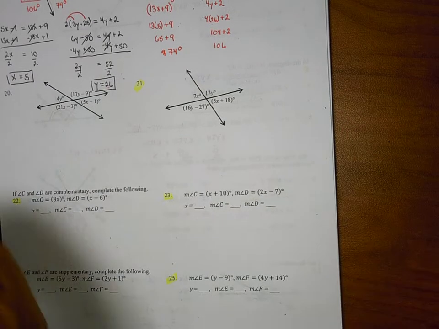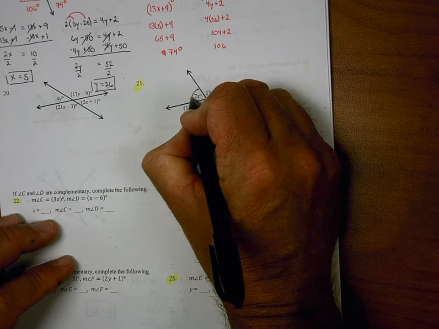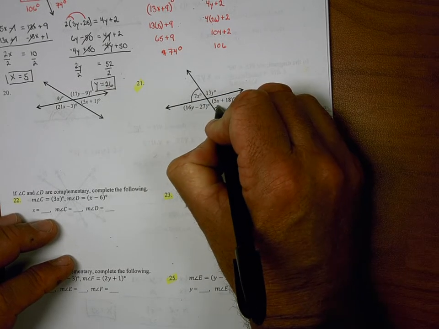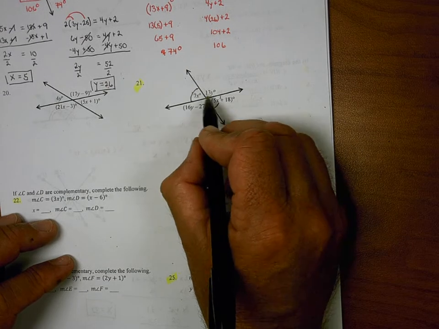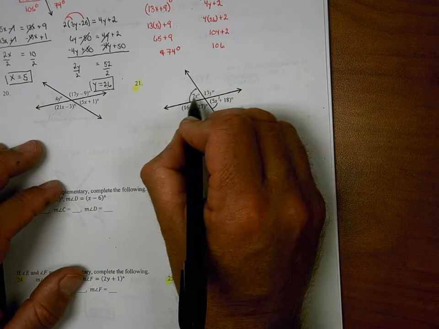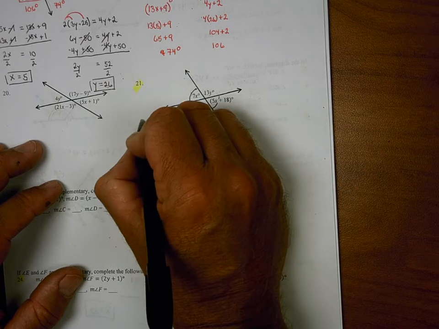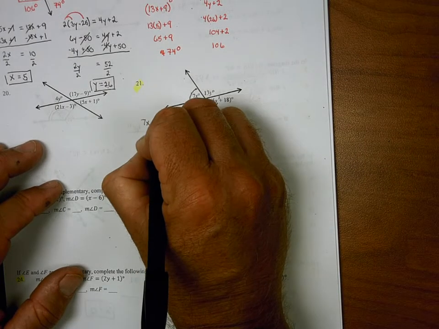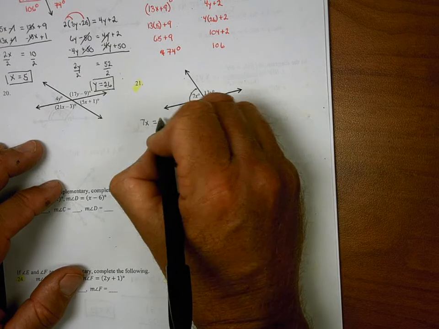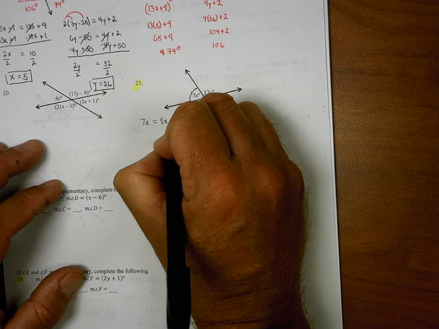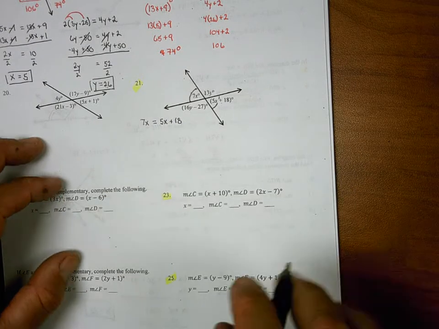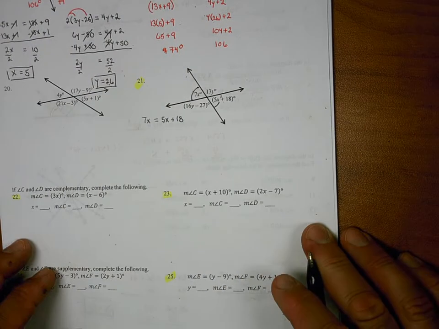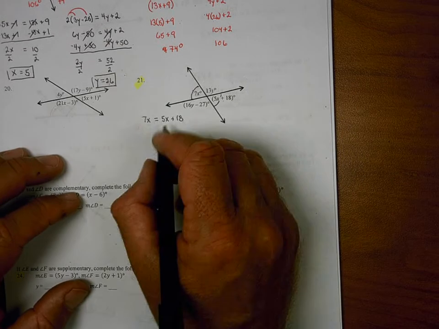I'm going to use the same idea. So we have this 7x degree angle, we have this 5x plus 18 degree angle, and once again, those two angles are vertical with each other. So to solve for x, I know vertical angles are equal. So the 7x angle has to be equal to the 5x plus 18 angle. And don't get freaked out that they look different. Remember, these are just expressions. They're not actual definitive numbers. So now I solve this equation out.